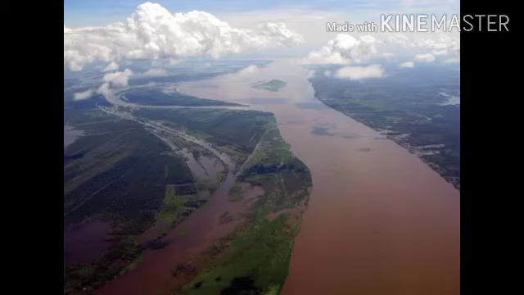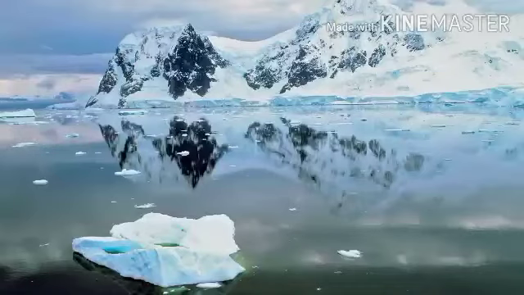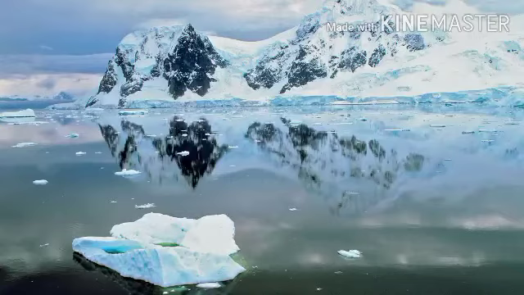Now next is Antarctica. Antarctica is located in the southern polar region, and the South Pole lies almost at the center of the continent. If we divide the whole earth, there is the north pole on the northern side and the south pole on the southern side.